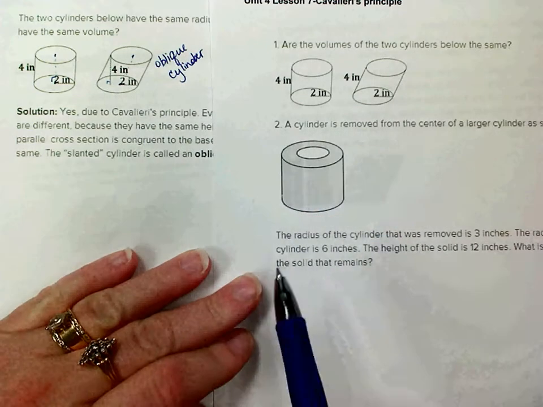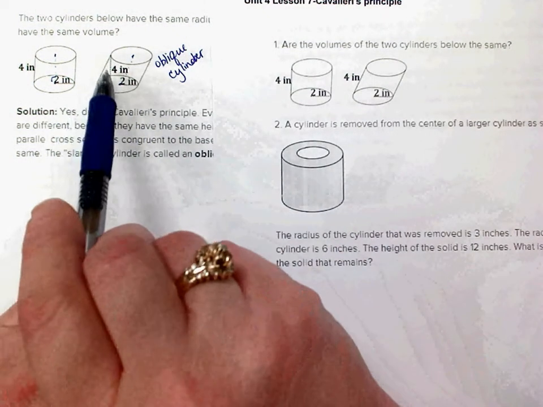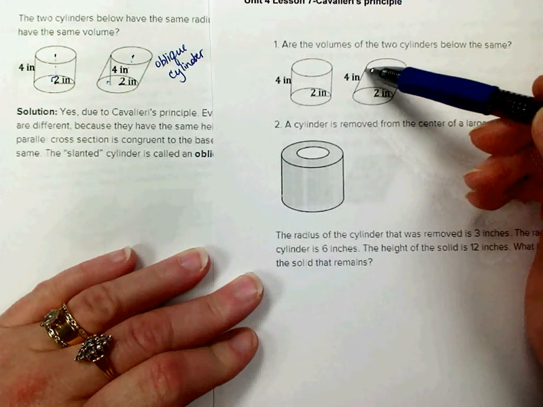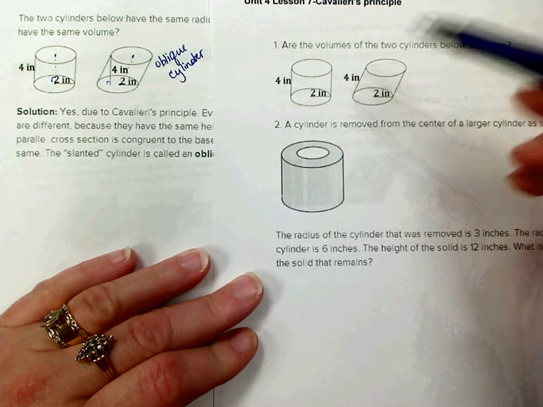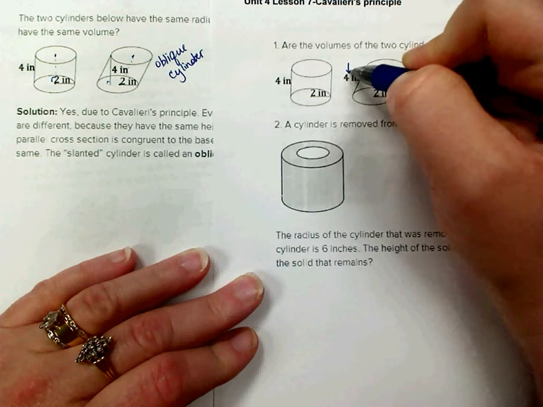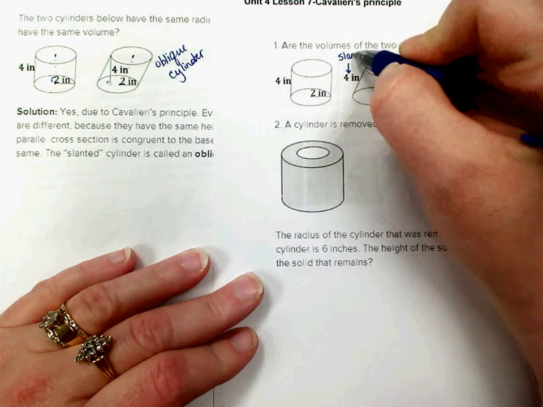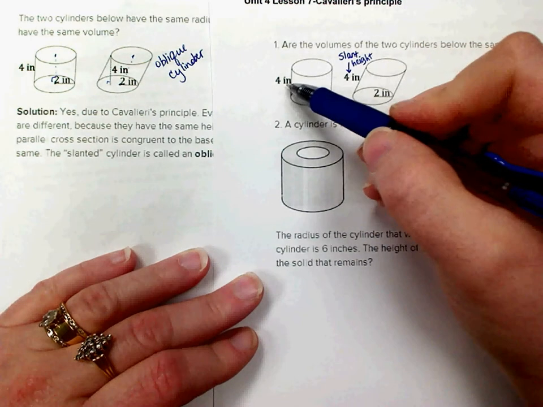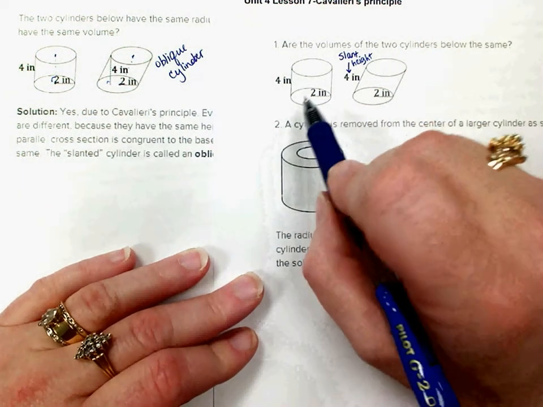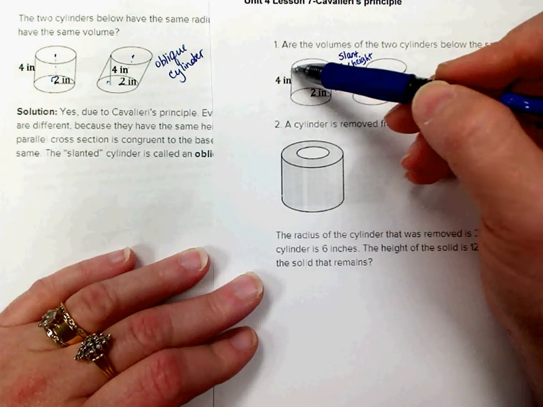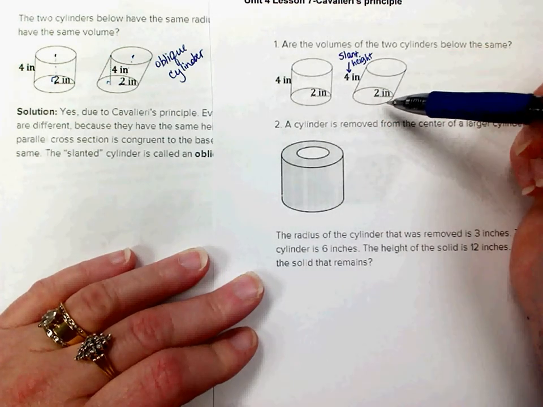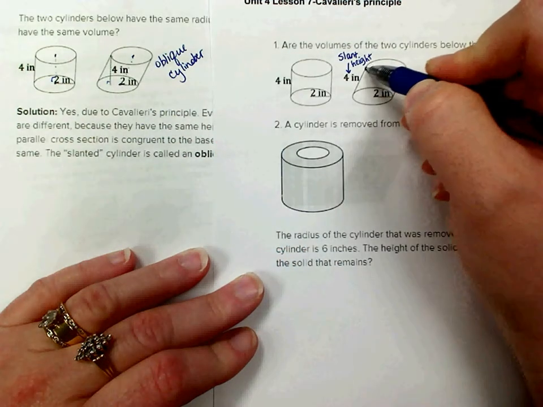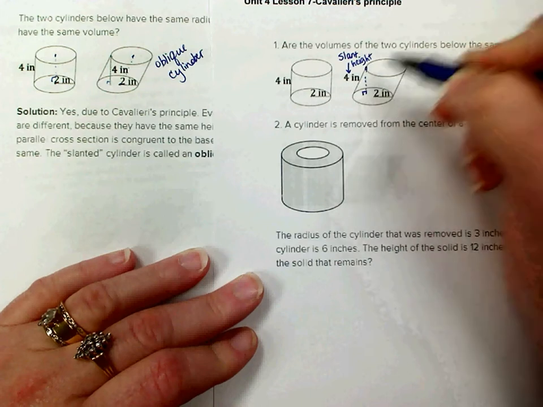So for this cylinder, the 4 inches is giving you this length. This 4 inches is giving you this length. We talked about what this is called yesterday. Remember, this 4 inches is called a slant height. This is not the slant height. When we're talking about Cavalieri's principle, the perpendicular heights of the two cylinders have to be the same. So if I drew in this altitude in this cylinder right here, would this also be 4 if this is 4?